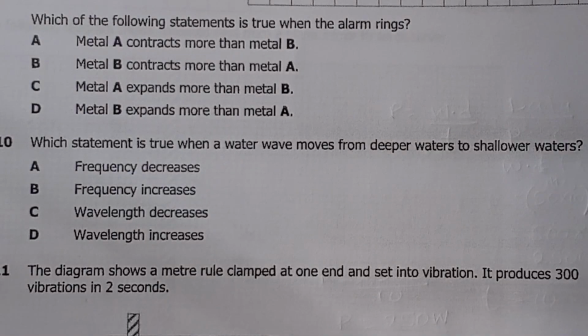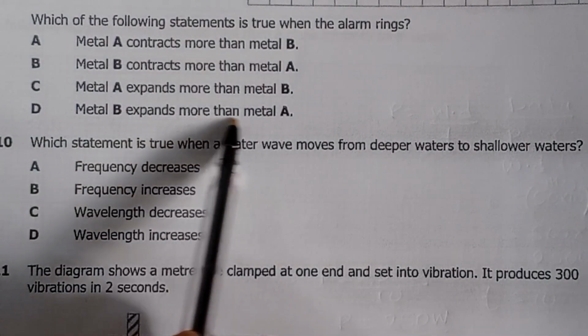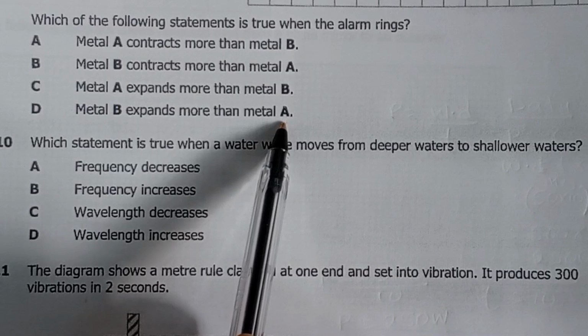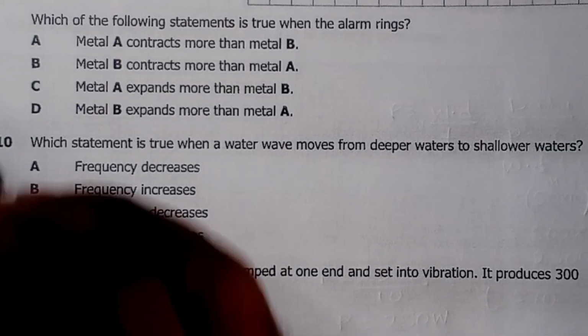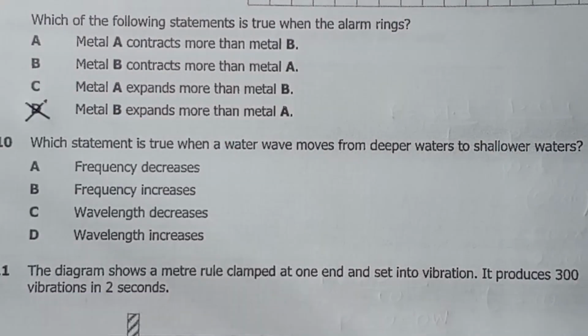So the question is, which of the following statements is true when the alarm rings? So when the alarm rings, metal B will expand more than metal A in order for contacts to come together. So the answer is D. Metal B expands more than metal A in order for a complete circuit.